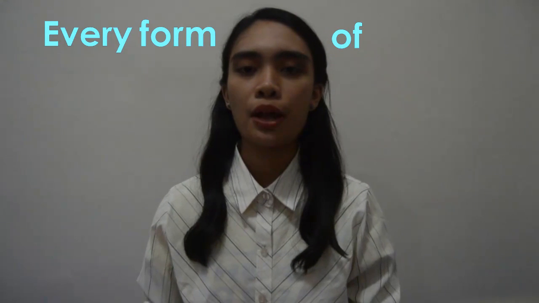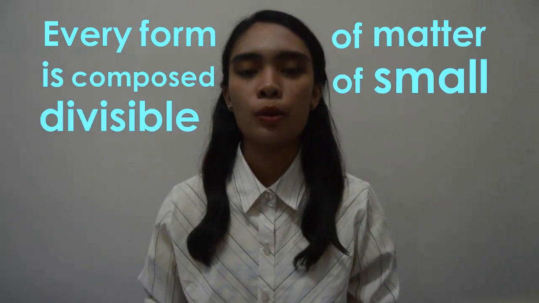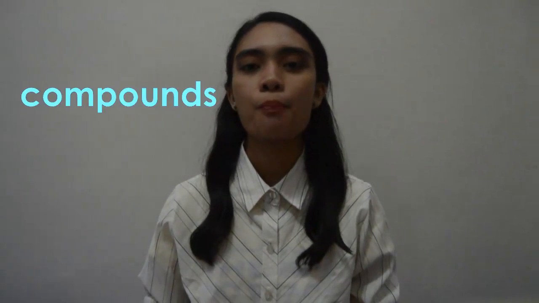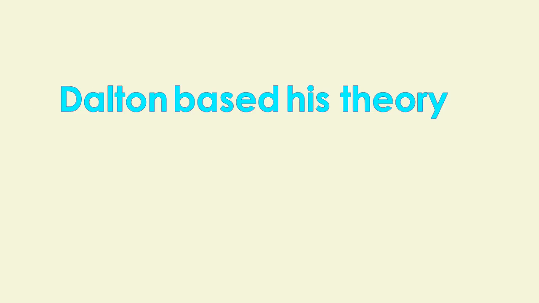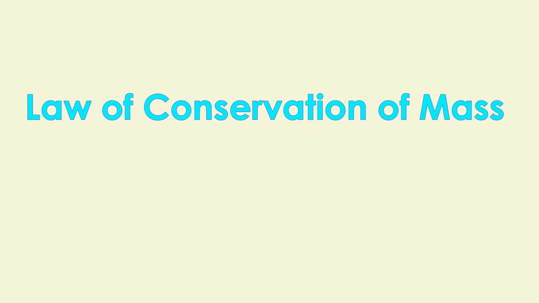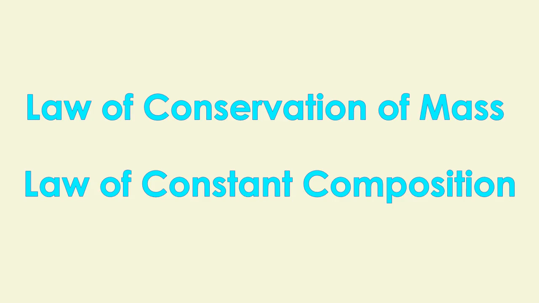His theory postulated that every form of matter is composed of small indivisible particles called atoms, and that they can be combined, separated, and rearranged during chemical reactions to form compounds. Dalton based his theory on two laws, the law of conservation of mass and the law of constant composition.